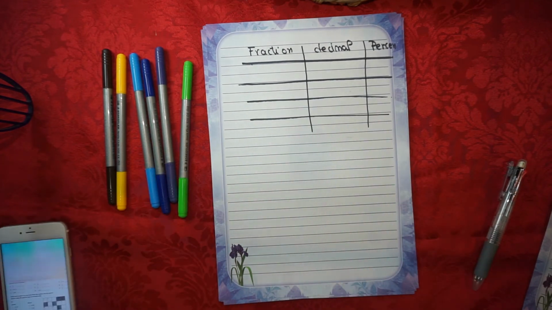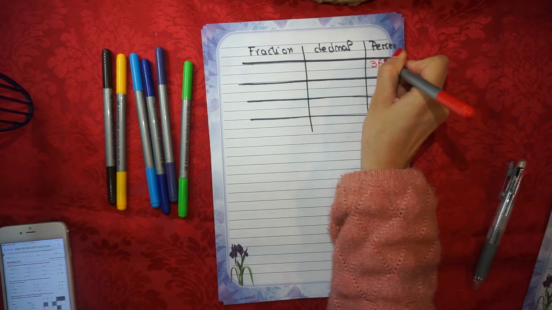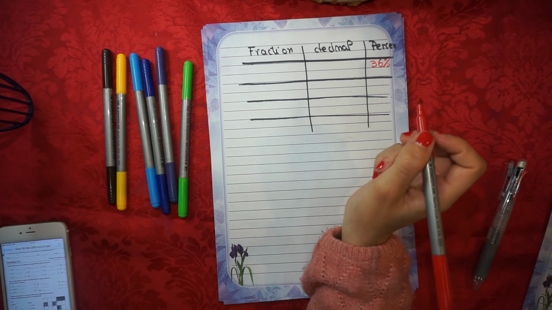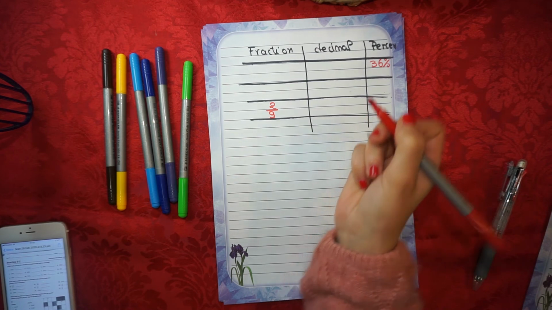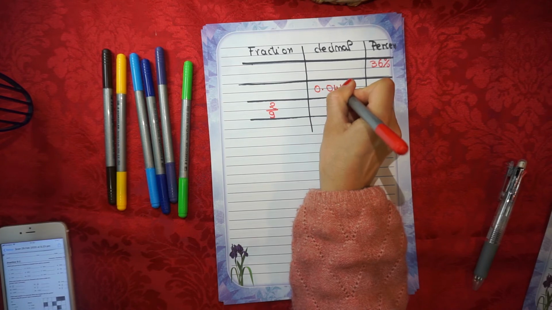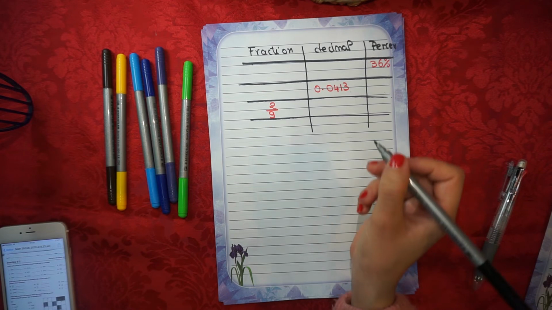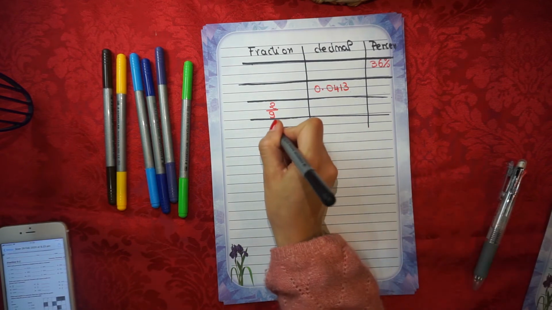I'm gonna take 4 examples. Okay, so let's see here. Let's say we have 36%. I want to find the decimal and the fraction for it. Suppose here I have 2 out of 9. Suppose here I have 0.0413. And suppose here we have, let's take, 8 out of 15.